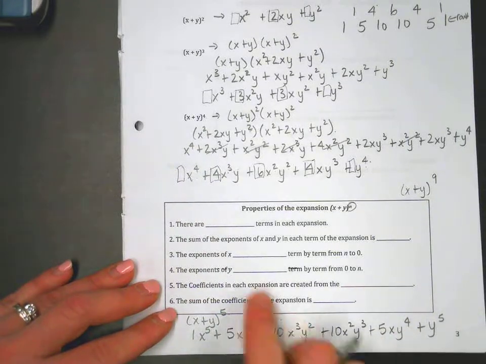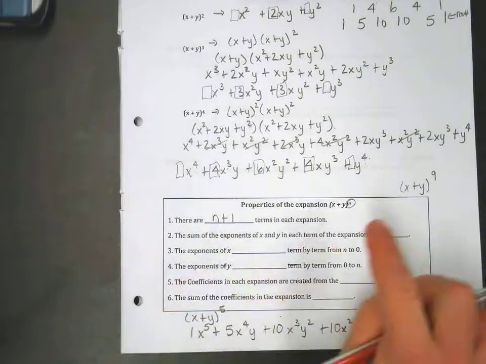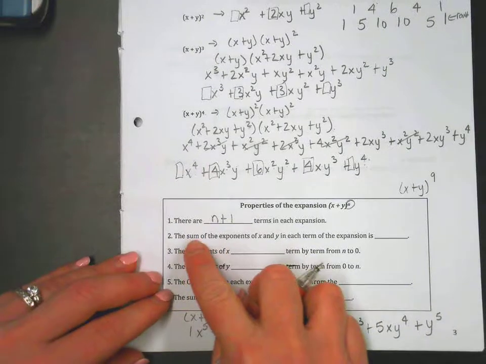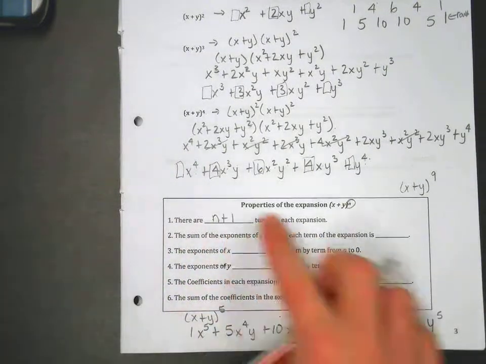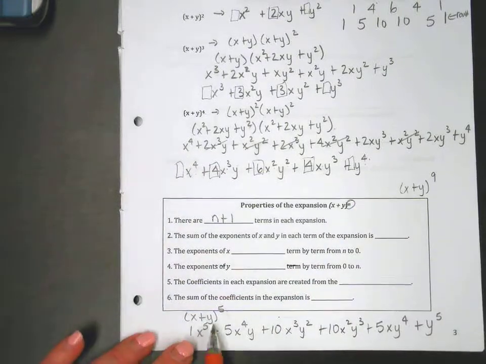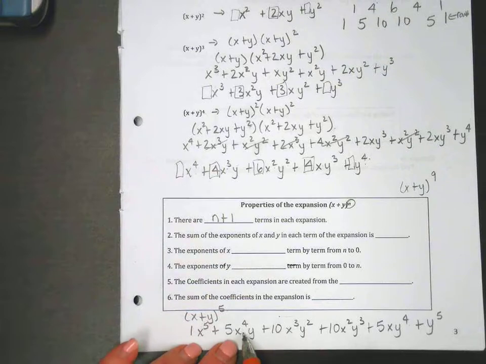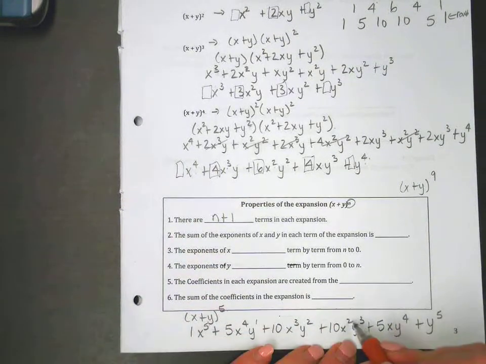The sum of the exponents of x and y in each term should always equate to your n value. So if we look at the exponents, this is a 5. The next term, 4 plus 1 equates to 5, 3 plus 2 equates to 5, 2 and 3 equate to 5. So the sum of the exponents of x and y will always add up to our n value.